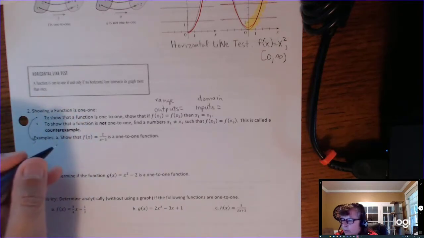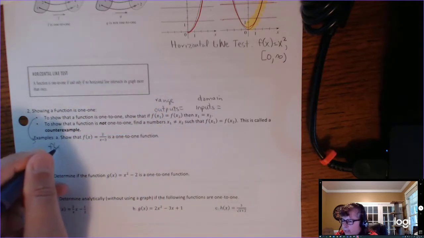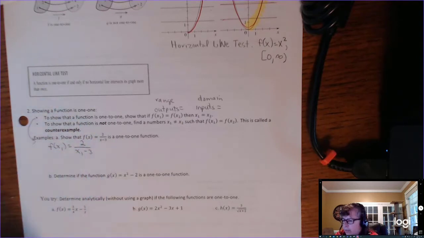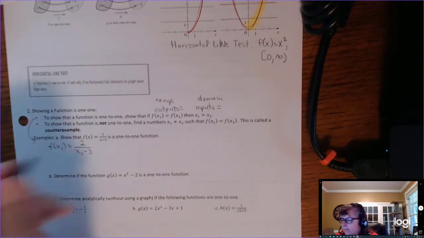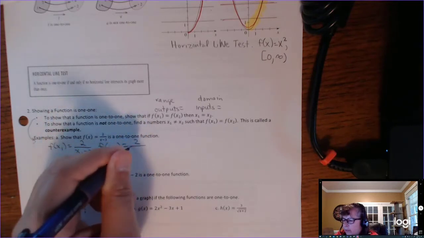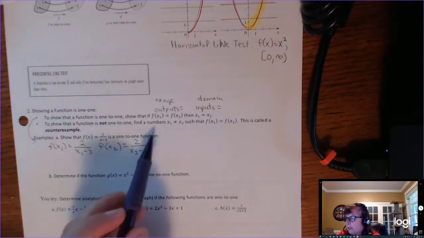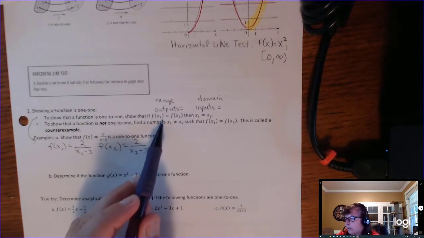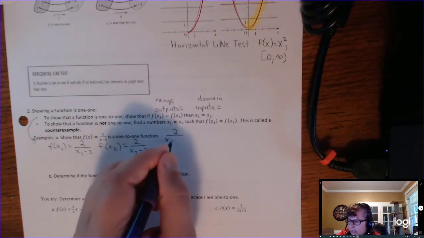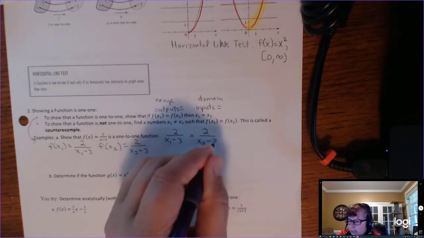Okay, so what we're going to do is we're going to start right here. We're going to say, well, let's let f of x1 be 2 over x1 minus 3. And let's let f of x2 be 2 over x2 minus 3. Well, we want them to equal each other, the if part. So we're going to set these equal to each other. 2 over x1 minus 3 equals 2 over x2 minus 3.